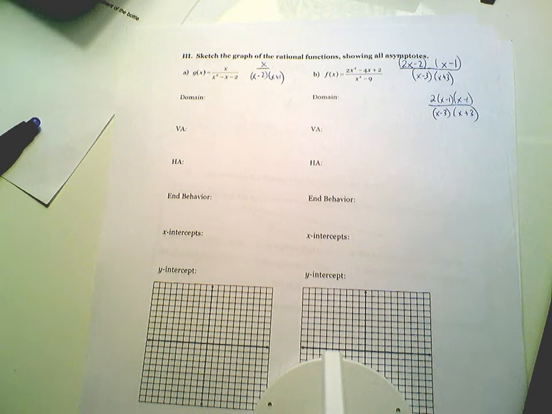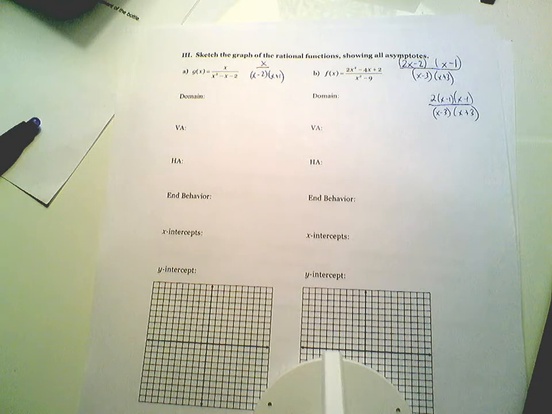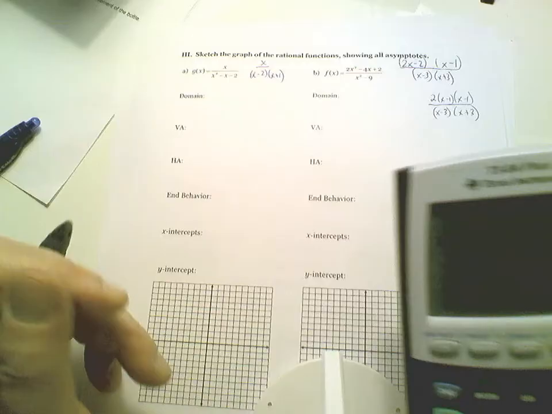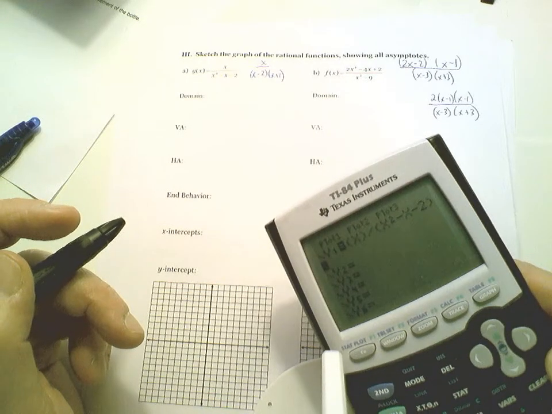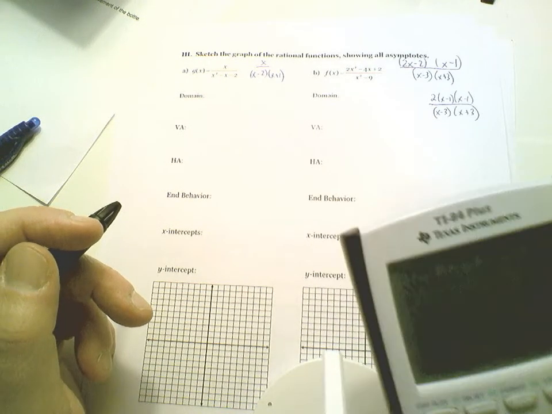So as I get ready to talk about this, I'm going to go ahead and build my first function, which is x divided by x squared minus x minus 2. And so I'll have that built into my calculator, and I can graph that, and we'll come back to the graph in a moment.